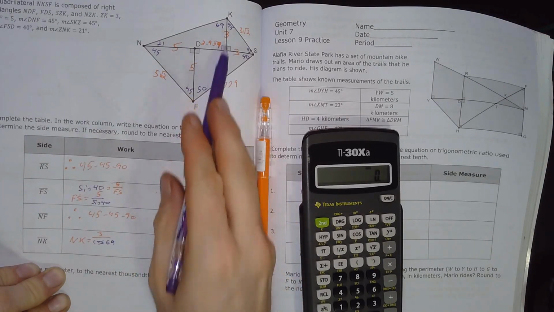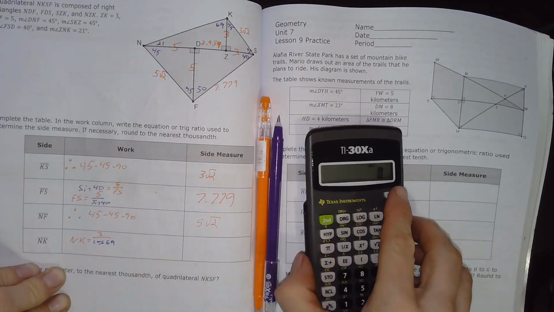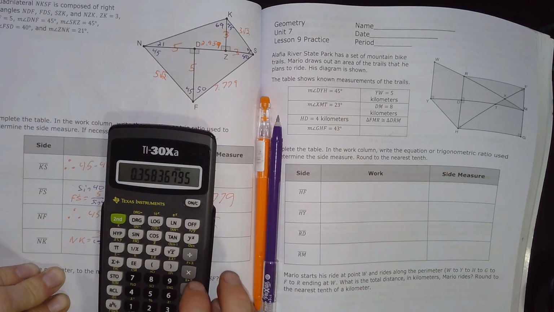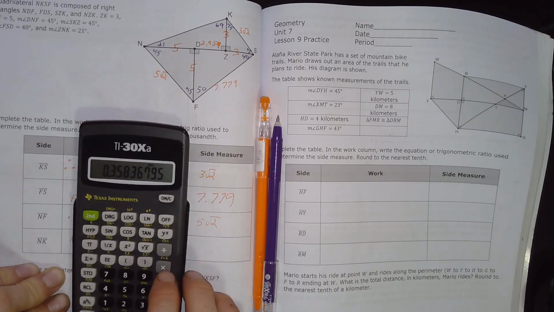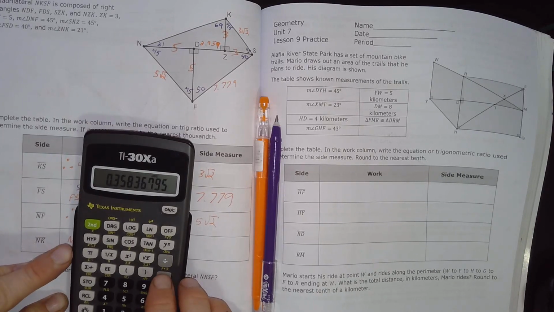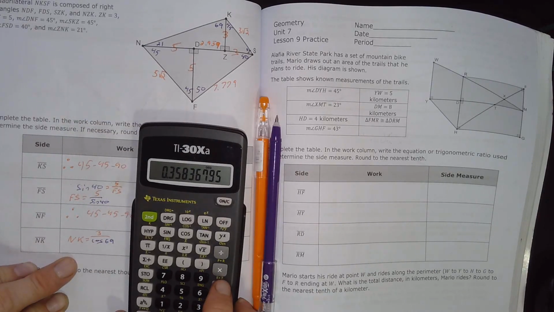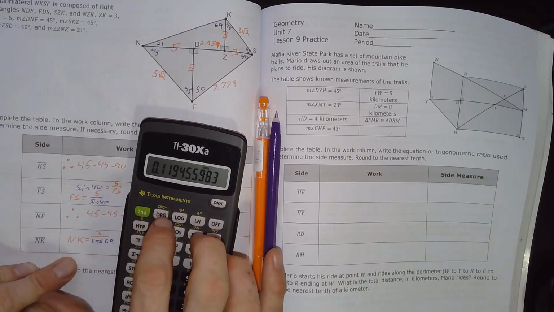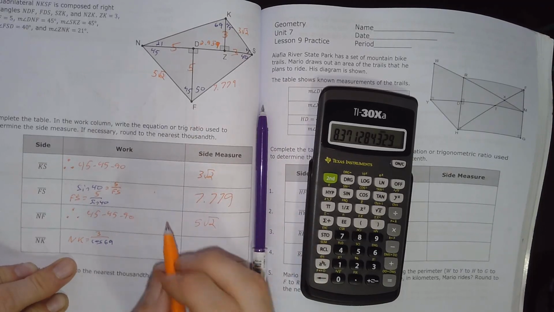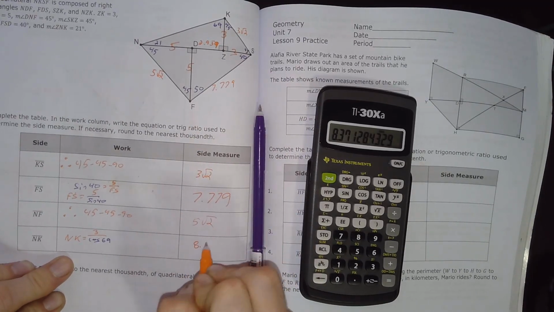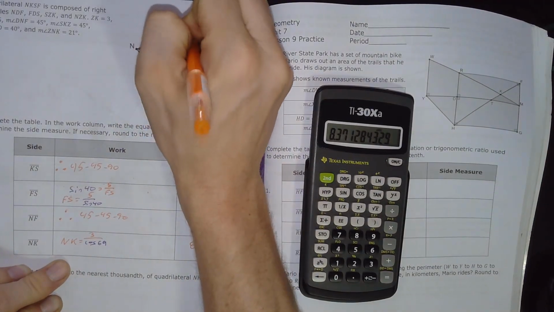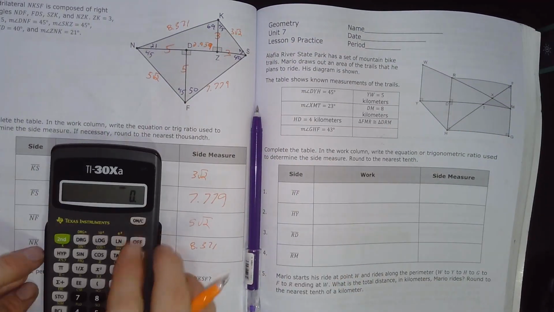That's the adjacent, and I've got to make 3 bigger. 69 cosine, divided by 3, invert that. 8.371.